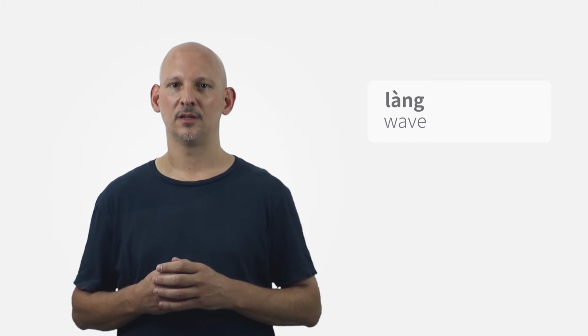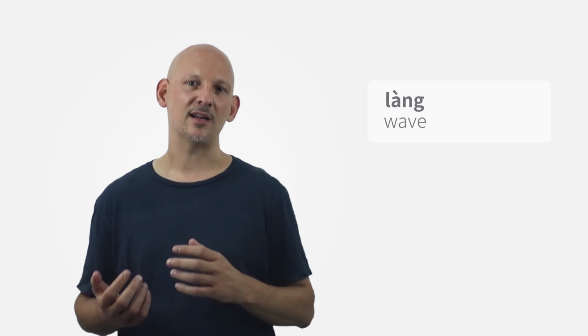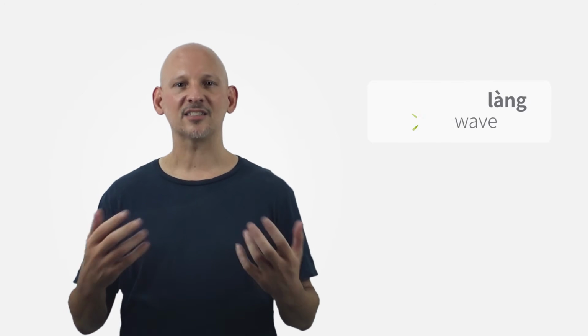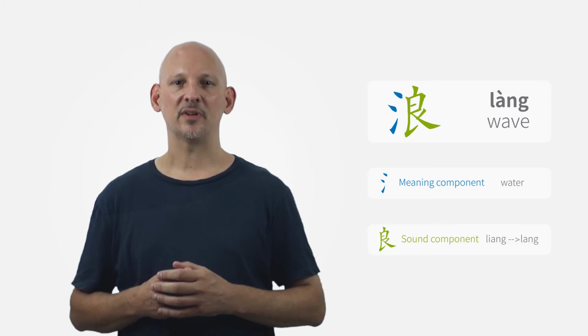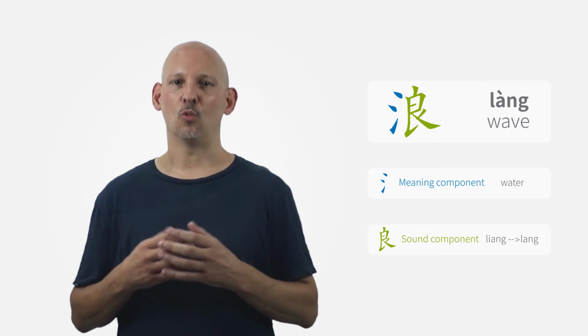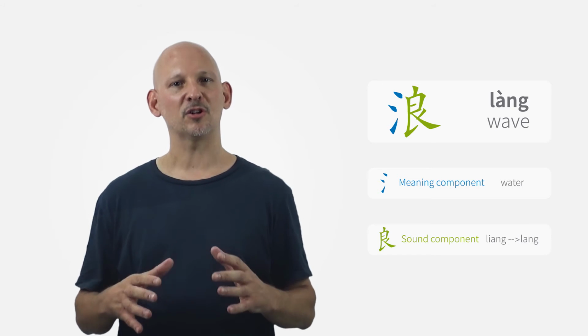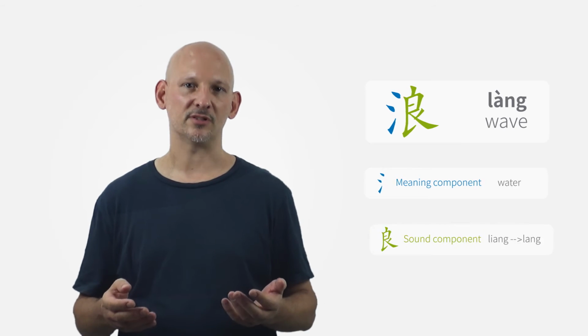Another example would be, I'm trying to write the character lang, wave. If I'm trying to write a character pronounced lang, then by sound connection, I know that I should write the sound component liang. So I'm not asking myself a meaningless question, dot or no dot. I'm asking myself a meaningful question, what is the sound of this component? What is the sound of the character that I want to write? If you know how sound components work, you can use this information to keep separate similar looking components, especially when they appear as sound components.